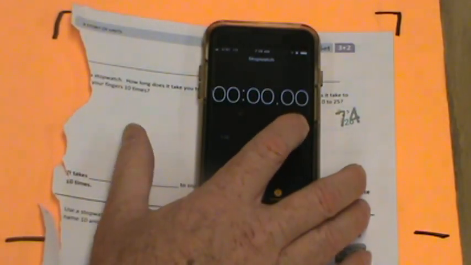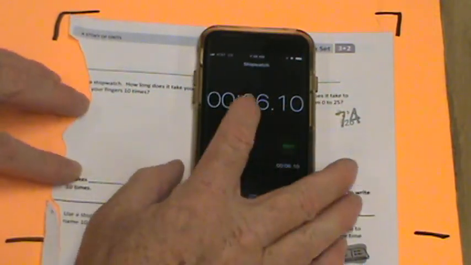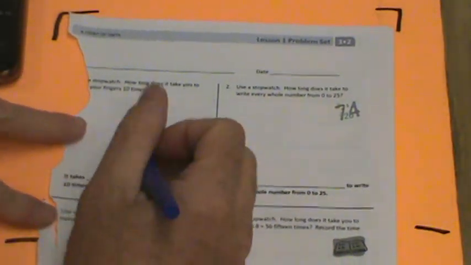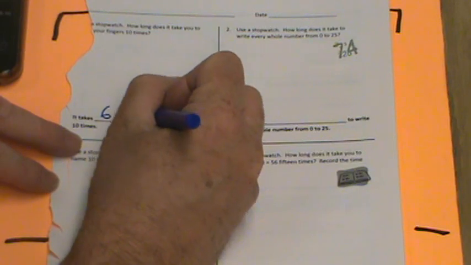So we're going to use a stopwatch to find out how long it takes us to snap our fingers 10 times, okay? And we'll just kind of do this together. And ready, set, go. So it looks like it took about 6 seconds. So we can write that down here. It takes 6 seconds to snap 10 times.